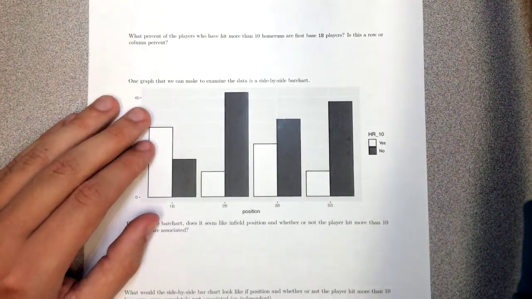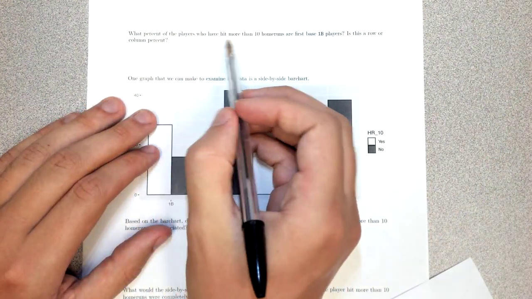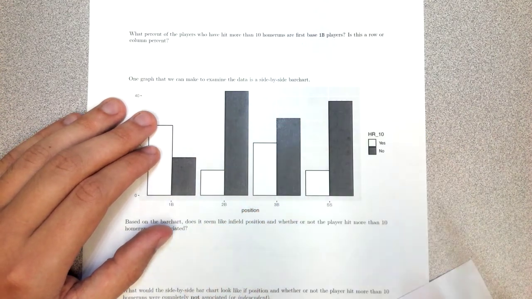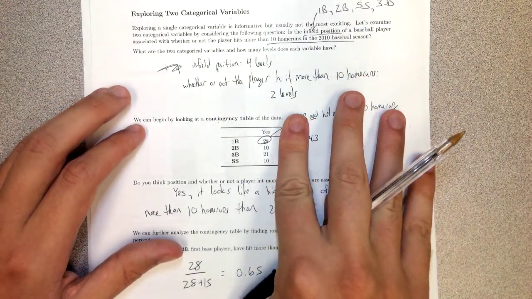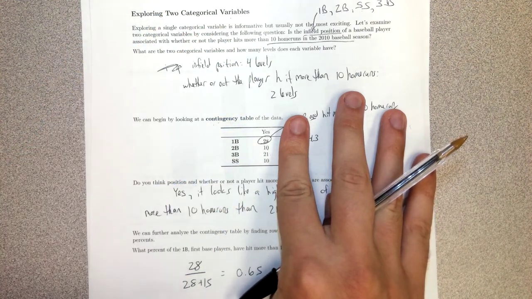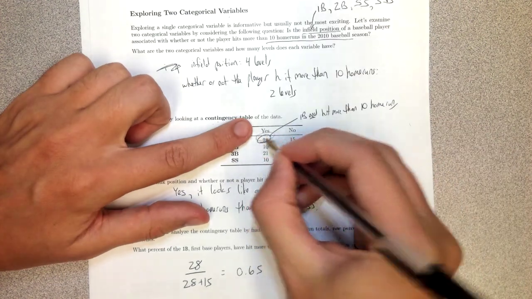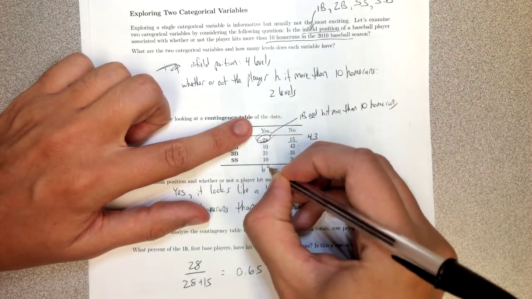You can contrast that with this next question, which asks what percent of players who have hit more than 10 home runs are first basemen. The question sounds similar, but now it's asking of the players that hit more than 10 home runs, that's all these guys, what percent are first basemen? So this one's going to be our 28 divided by 69.